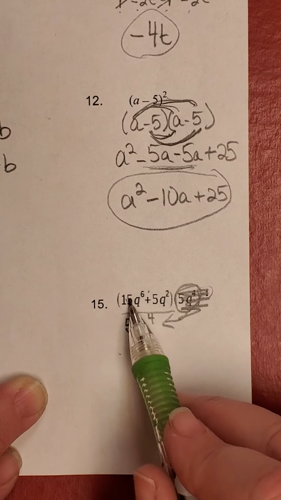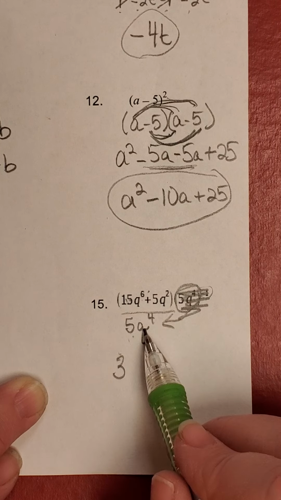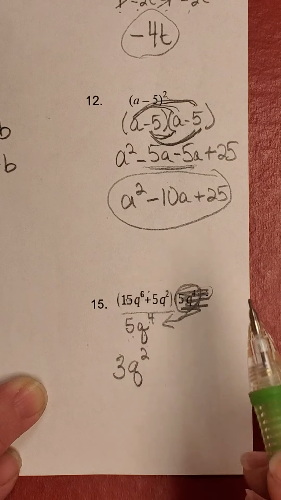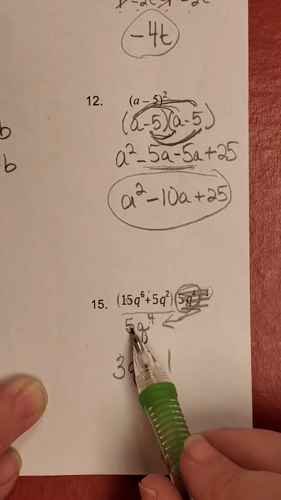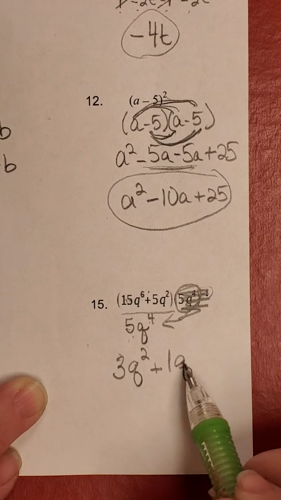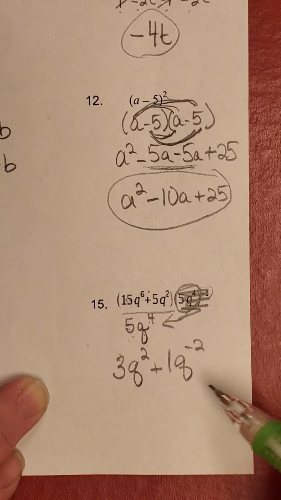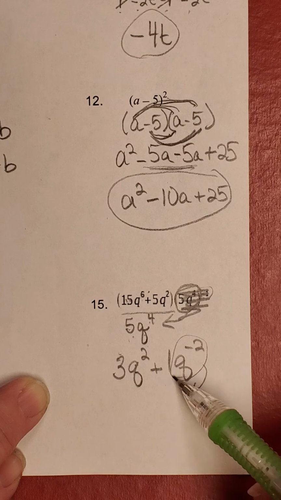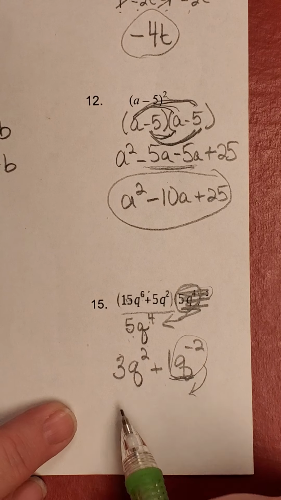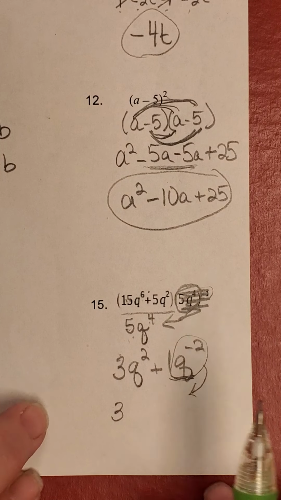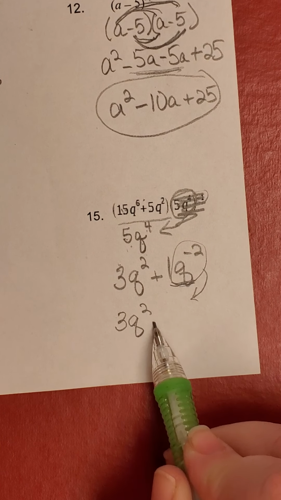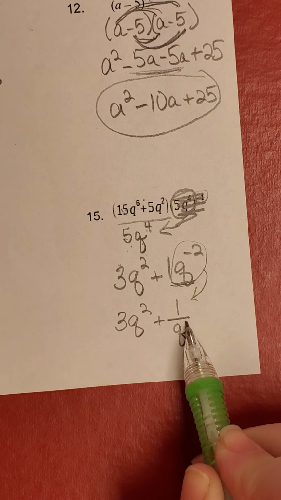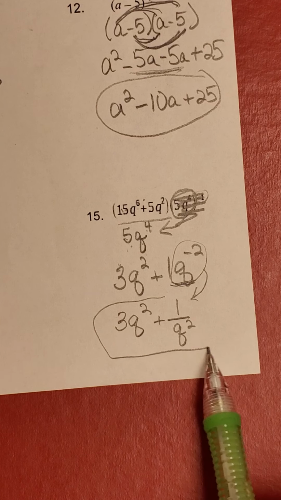5 goes into 15 3 times. q to the 6th over q to the 4th would be, if we subtract, so we're dividing, 6 minus 4 is 2. And then here, 5 will go into 5 one time, right? And then q squared over q to the 4th means we'll have a q to the negative 2 here. Now, we can take this and move it to the bottom. So if we rewrite this, it gives us 3q squared plus 1 over q squared. And that would be the correct answer.